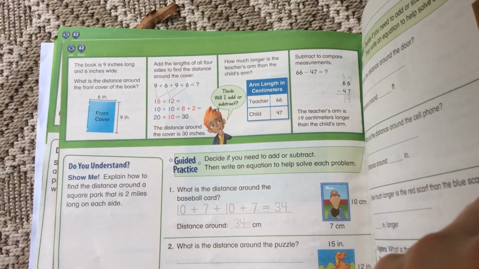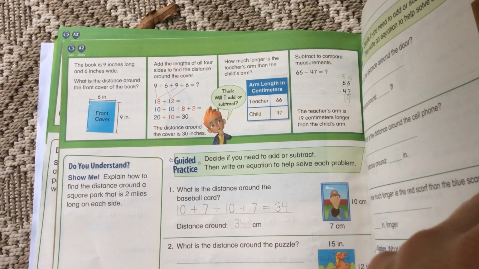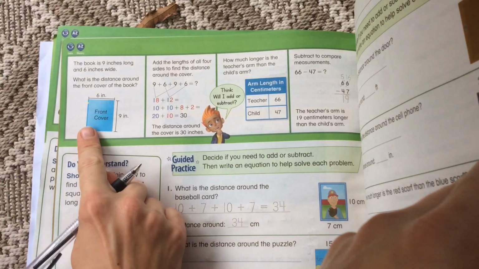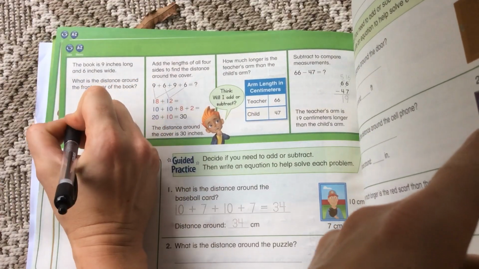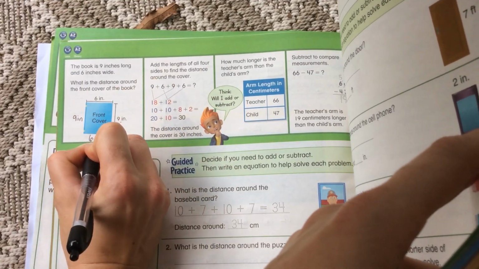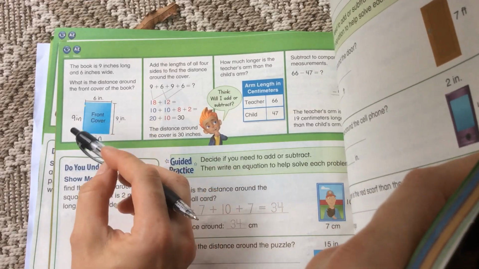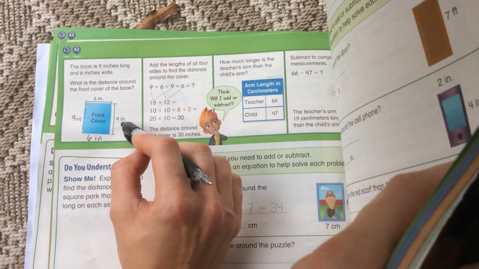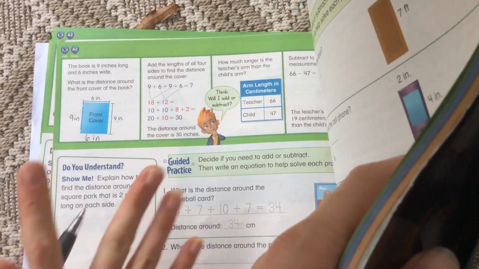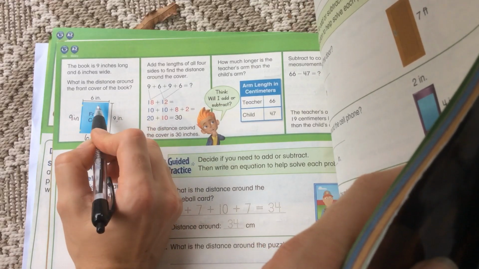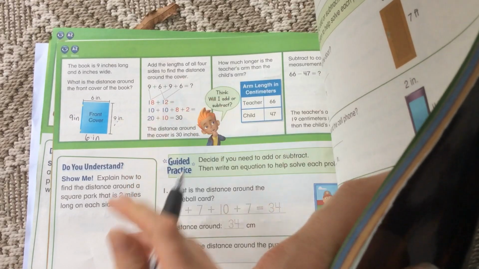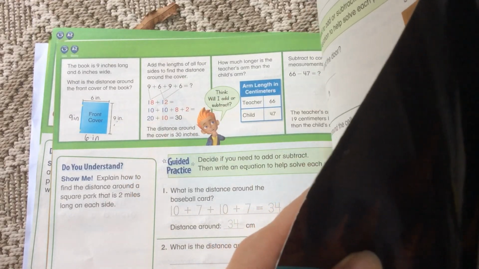You don't need to measure, because if I'm measuring this book in inches, oops, this certainly isn't 9 inches because it's a picture. They're telling me in real life this would be 9 inches. So if it's 9 inches on this side, that means it's also going to be 9 inches on this side. And if it's 6 inches on the top, that means it's also going to be 6 inches on the bottom. So I want to add all 4. If I just add 6 plus 9, I'm not going to get the distance all the way around. I'm only going to get these 2 sides, and I want all 4 sides. So I'm going to add 6 plus 6 and 9 plus 9, or they like to do 9 plus 6 and 9 plus 6. Whichever one you find is easier, you can do that.